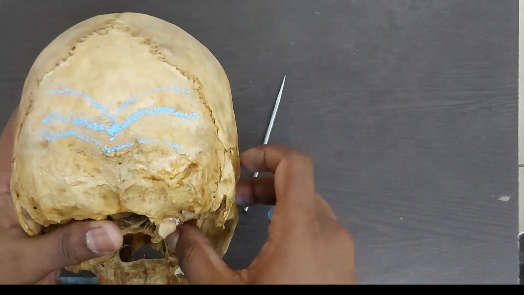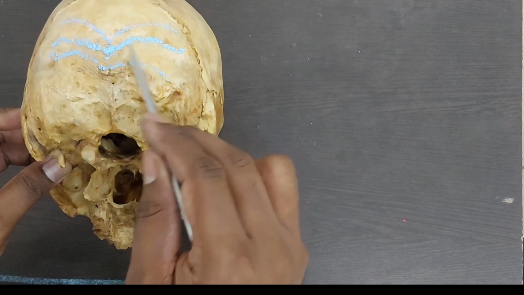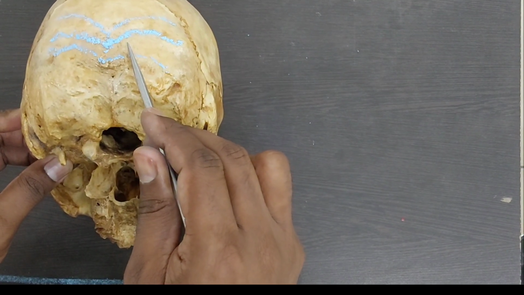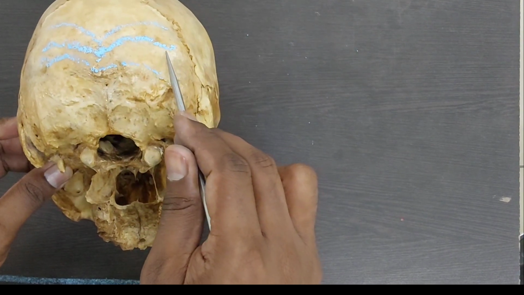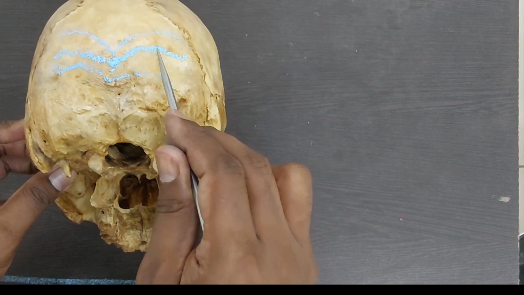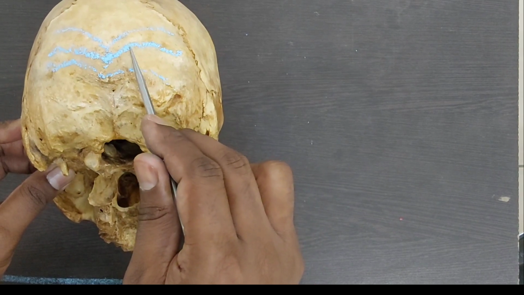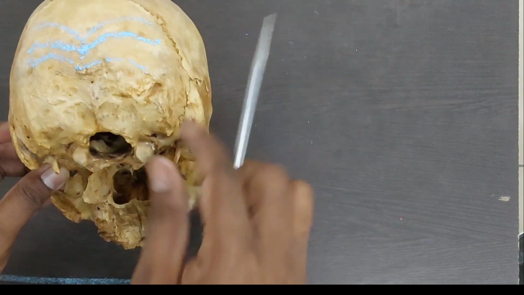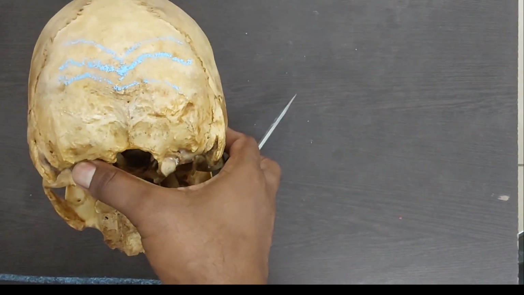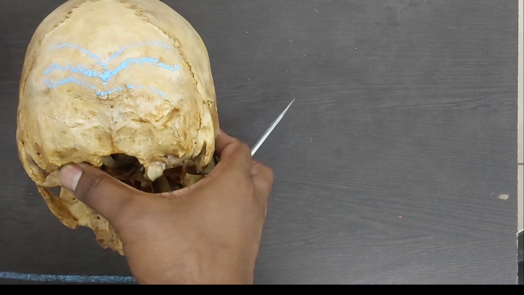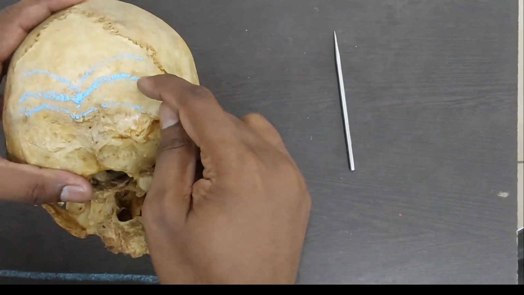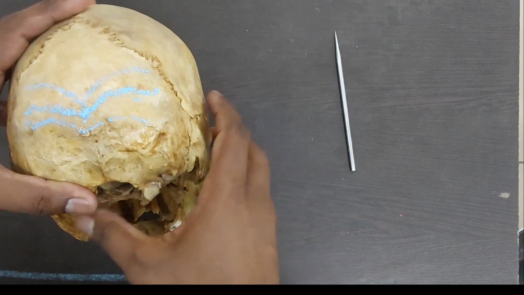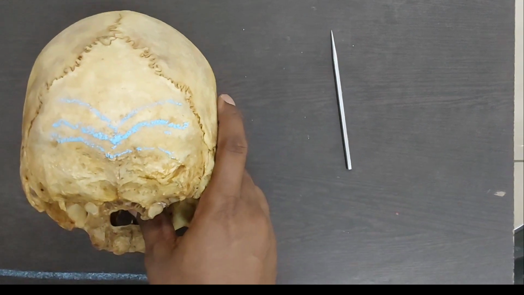Let us see what are the structures attached. The medial part of this superior nuchal line, the medial 1/3, gives origin to the trapezius muscle, whereas the lateral 2/3 gives insertion to the sternocleidomastoid muscle. Just below the insertion of sternocleidomastoid, there is the origin of another muscle that is known as the splenius capitis.